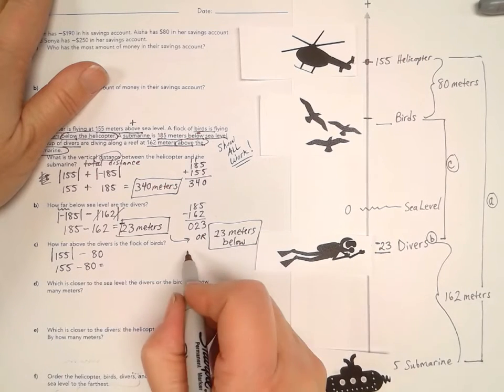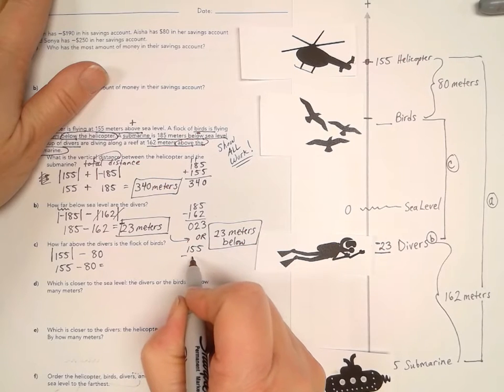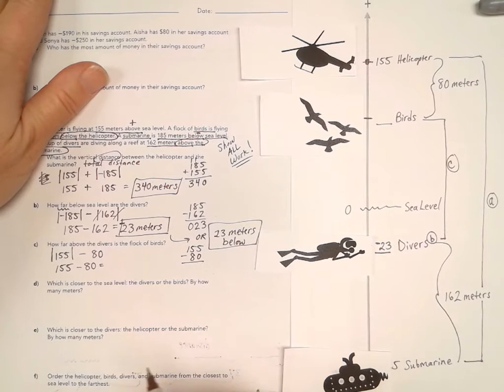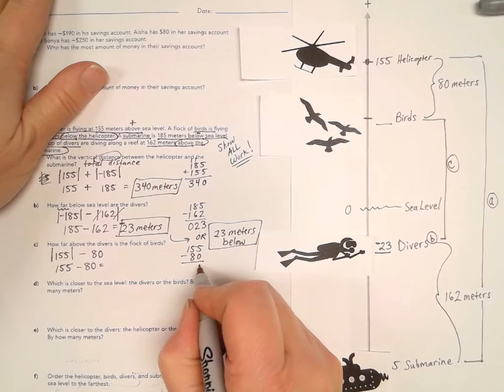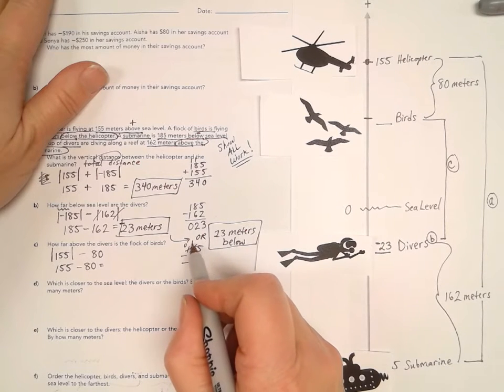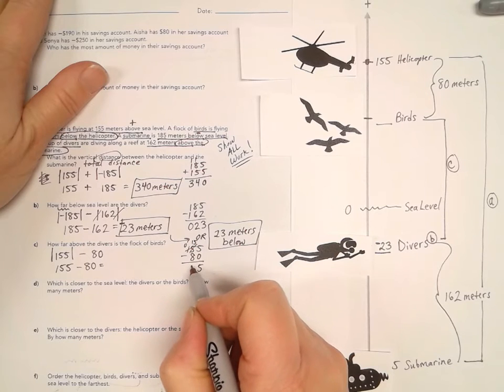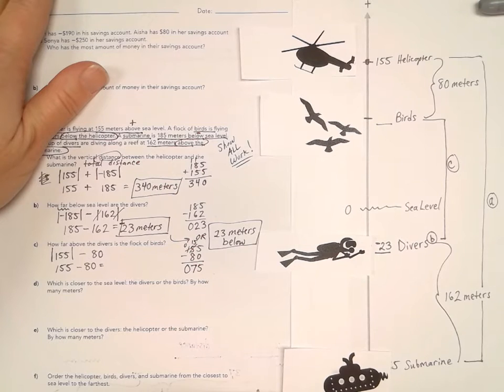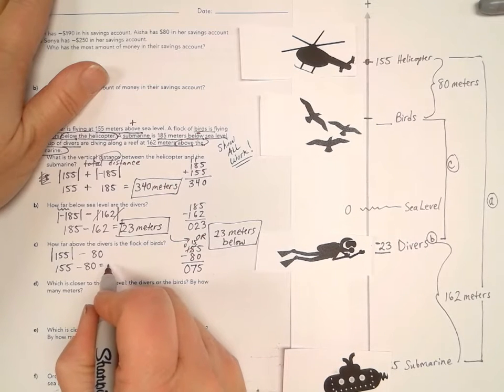Well, off to the side, I might have to do something like this. Stack them up and show the algorithm, it's called. What's 5 take away 0? 5. 5 take away 8 is difficult to do without a little bit of a regroup here. But 15 take away 8 can happen. You would get 7. And 0 take away 0, 0. Looks like I get an answer of 75.